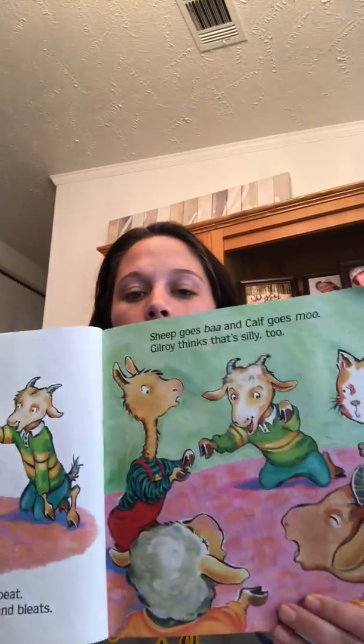Llama Llama claps the beat, Gilroy Goat just points and bleats. Sheep goes baa and calf goes moo, Gilroy thinks that's silly too. Llama Llama likes to sing, Gilroy laughs at everything. Llama sings out just the same, Gilroy says a not nice name. Teacher has some things to say. Calling names is not okay. Being mean is not allowed. Teacher says to stop it now.